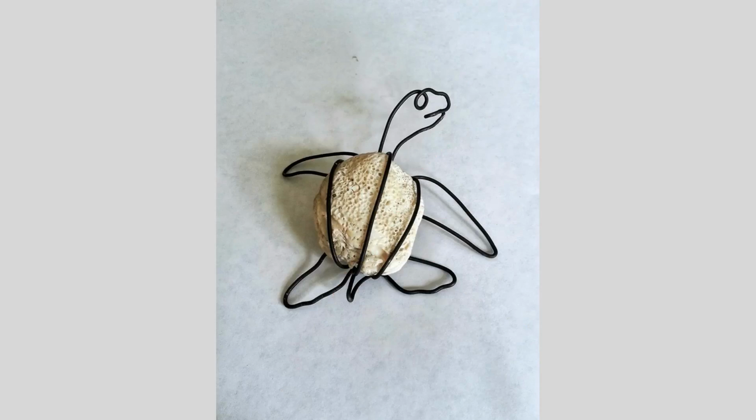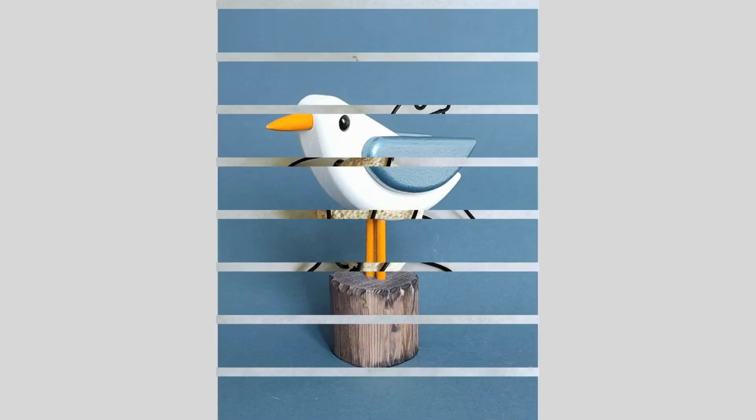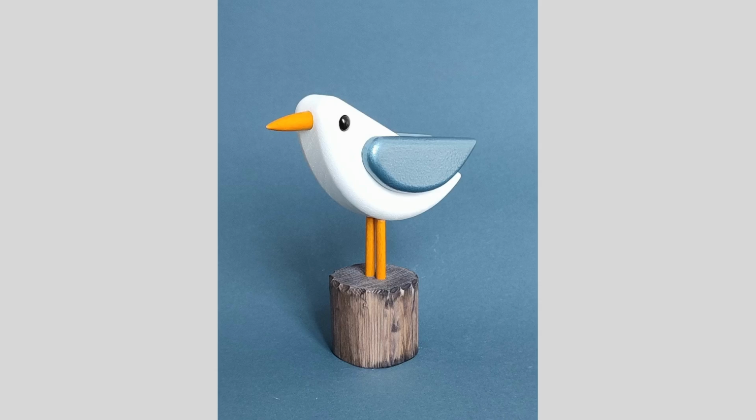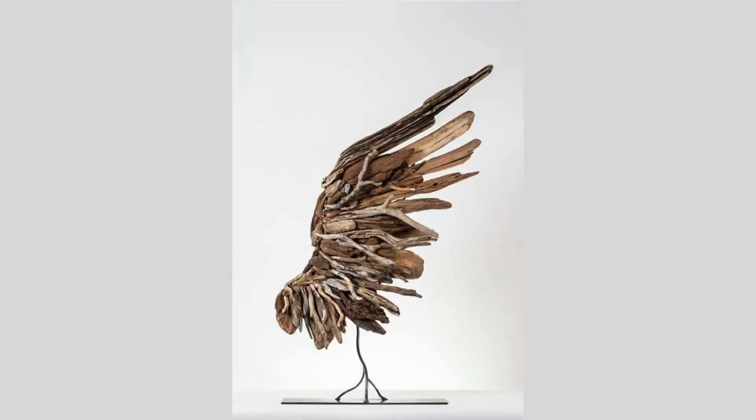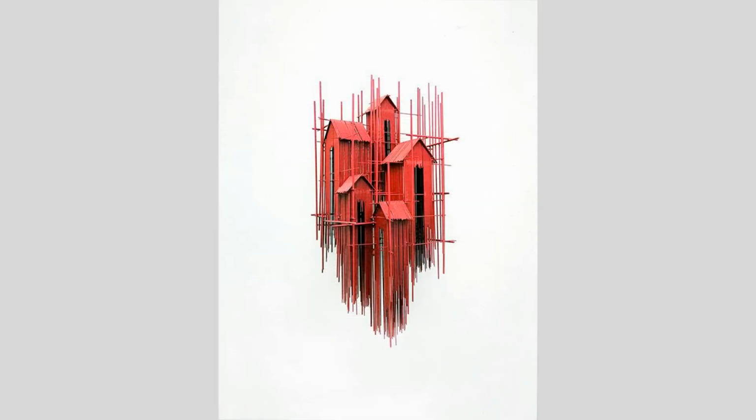Absolutely. Here are even more steps and creative art ideas to inspire you. Step 15, explore cultural influences. Consider incorporating cultural elements into your artwork.